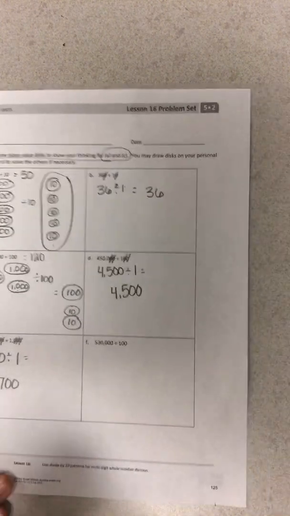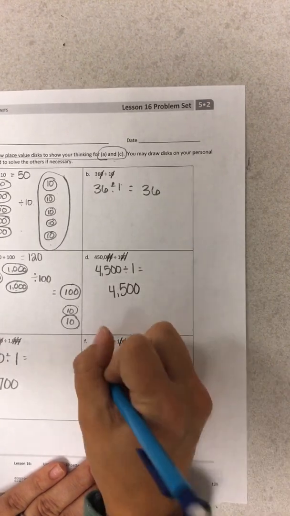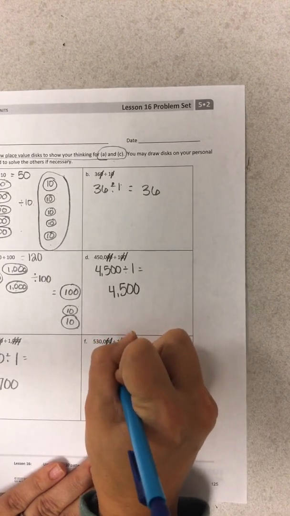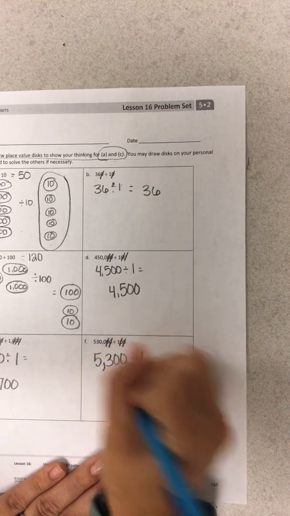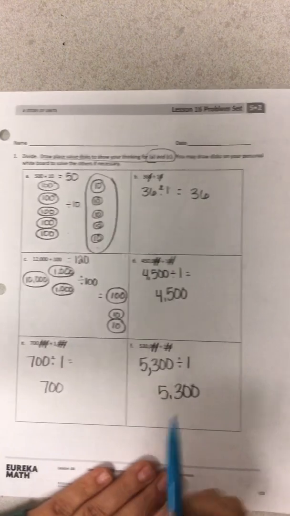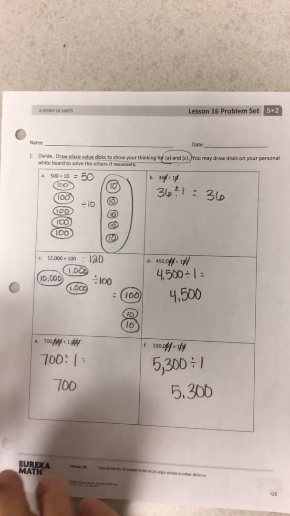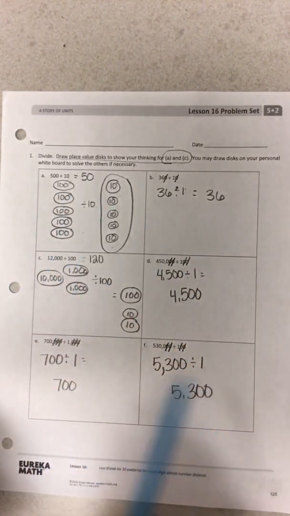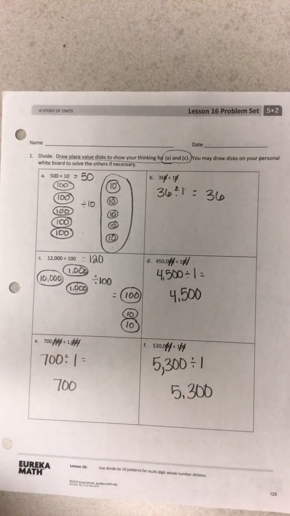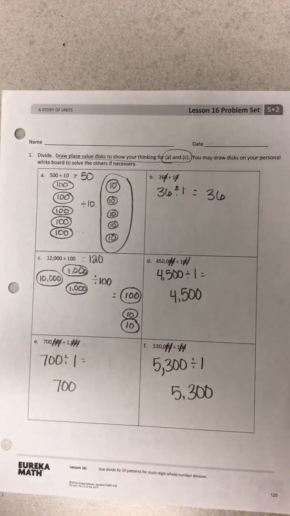So simple. Over here, I've got 2 zeros in that 100. I've got 2 zeros in that 100. I've got 5,300 divided by 1. That's going to give me 5,300. Okay, you basically are doing this, but you're doing it in your head. That is the nice part of dividing by these nice tens, hundreds, thousands, millions, to make them nice, simple algorithms.